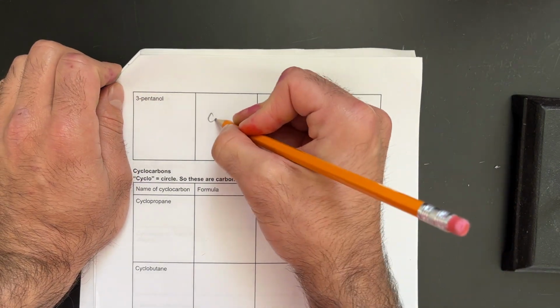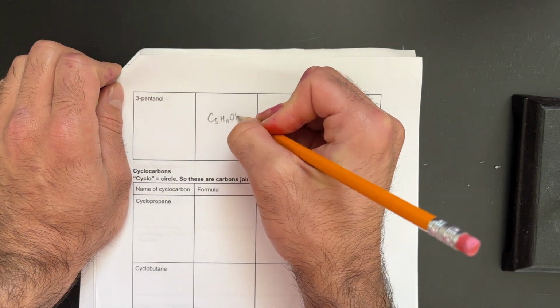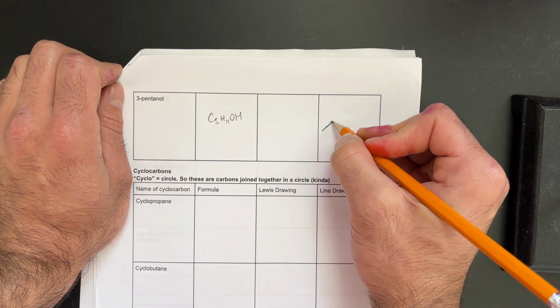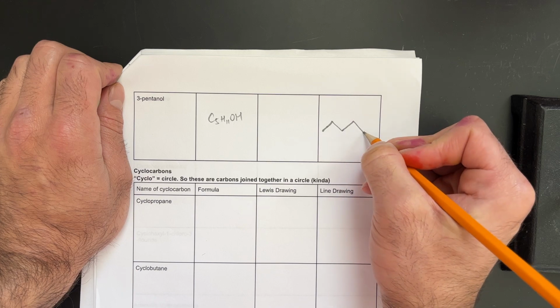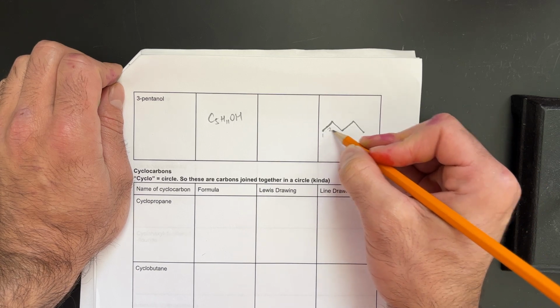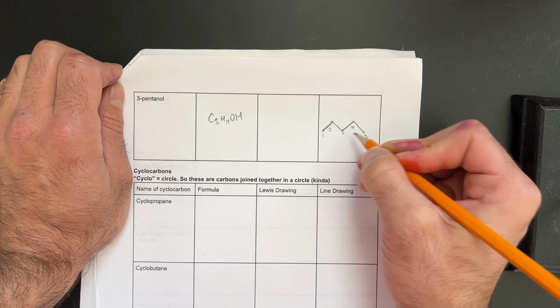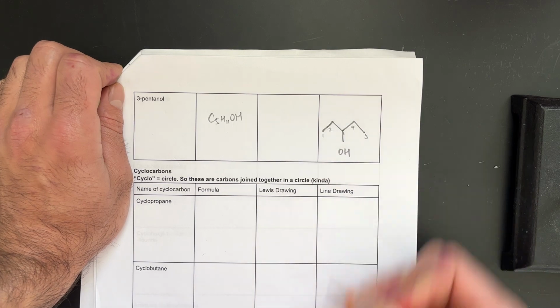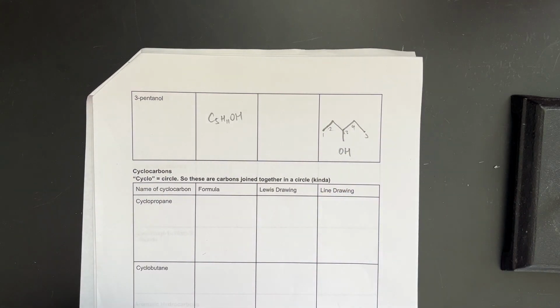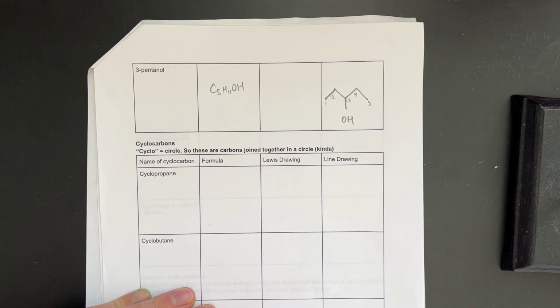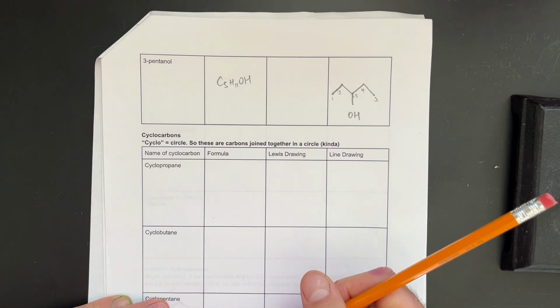The formula will be exactly the same. These are all isomers of one another. They have the same formula, but they look different. 1, 2, 3, 4, 5. And we're going to put this on the third carbon. And so it looks like that. Not going to draw out the structure. I think you guys get the point, and you can do that at this point.